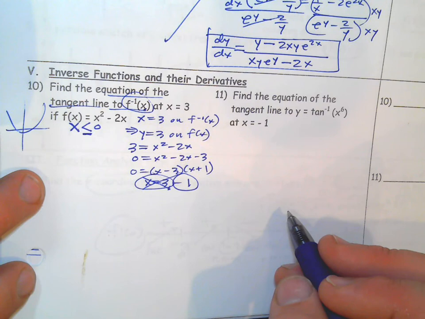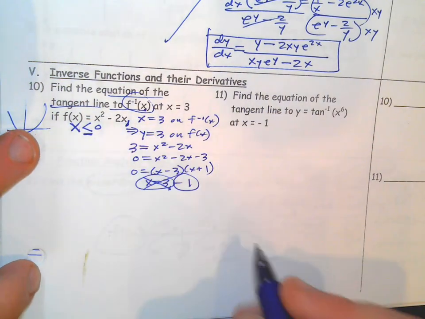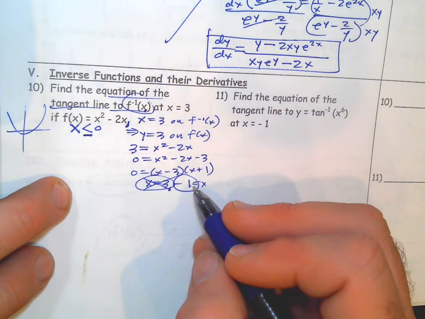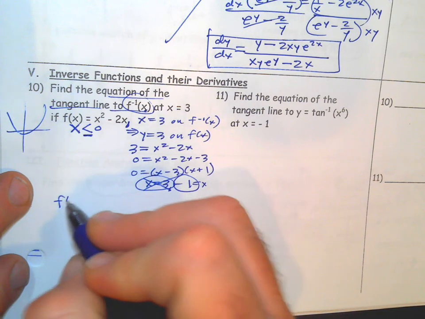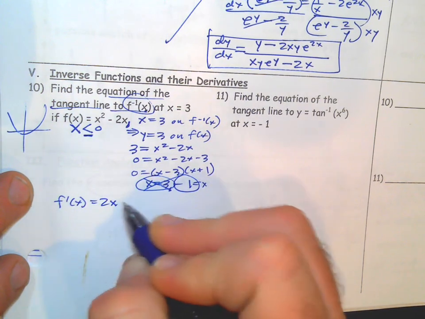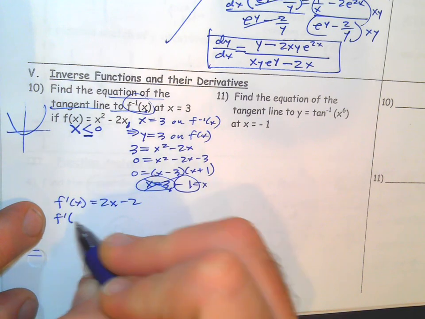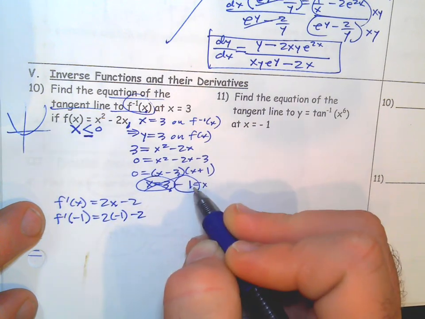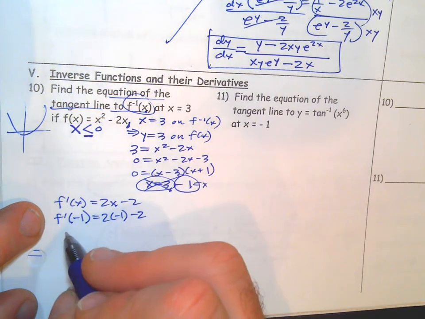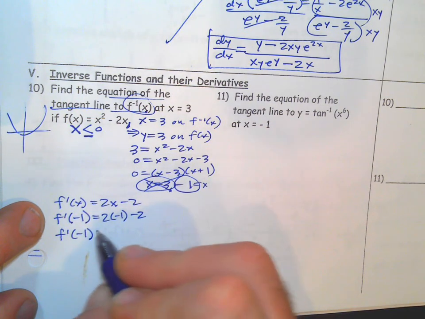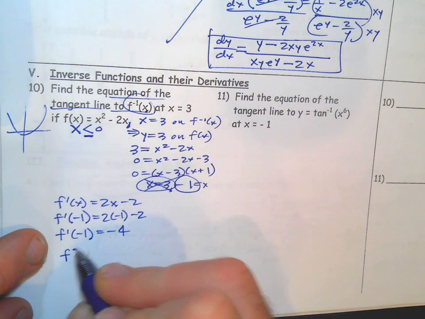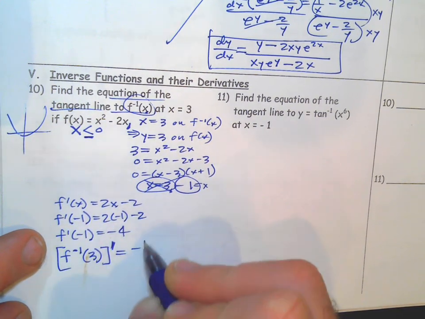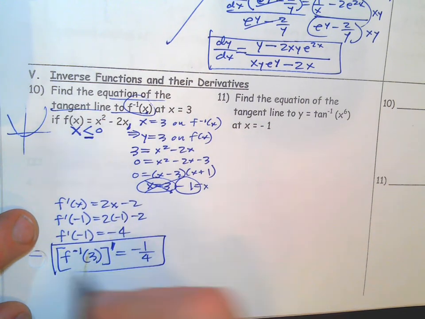That goes with that function. So we have the x value. That's going to be the y value in the other. So we're going to take the derivative of the original function, which is super easy, 2x minus 2. We're going to plug negative 1 into it, because x equals negative 1 in the original corresponds to x equals 3 in the inverse. And then the derivative of the inverse at the corresponding x value, 3, its slope is just going to be that slope flipped upside down. Not negative reciprocal, just reciprocal.